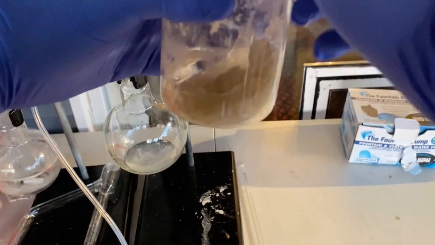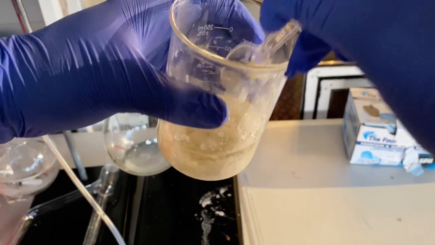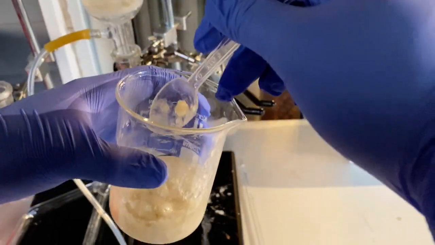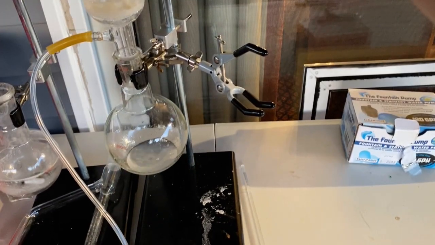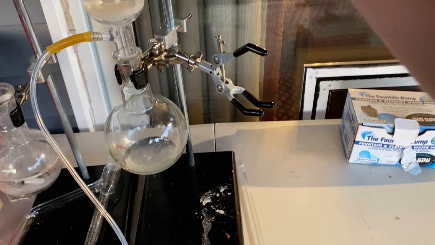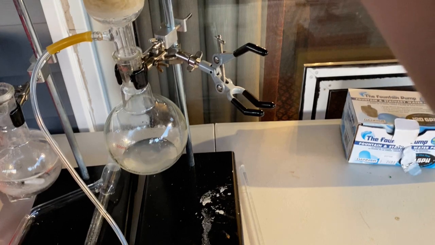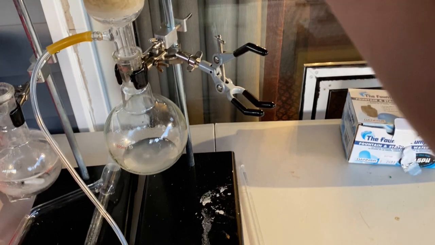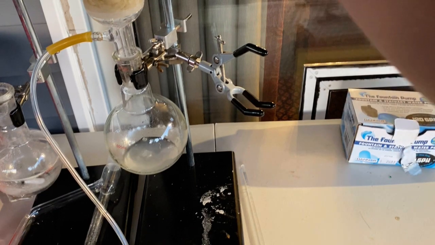Okay, so as you can see, some large, flaky chunks of paratoluene sulfonic acid crystals precipitated out. I started vacuum filtering this, but there were some technical issues. So let's try this again and see if it actually works. Okay, that's better. So now let's just scoop this all in there. Scoop as much as we can in. And we're gonna let it sit on vacuum and dry out as much as possible.